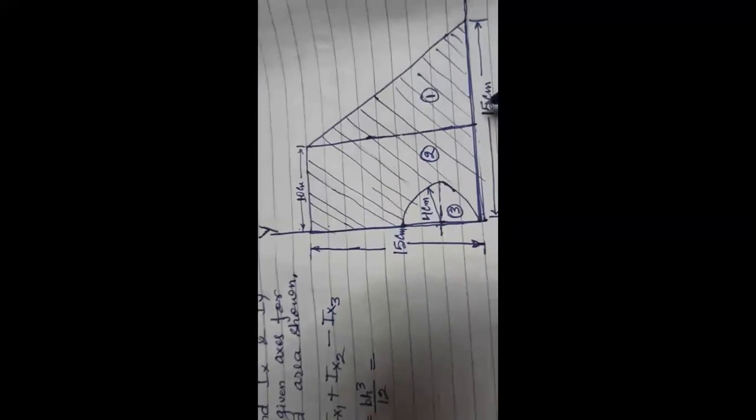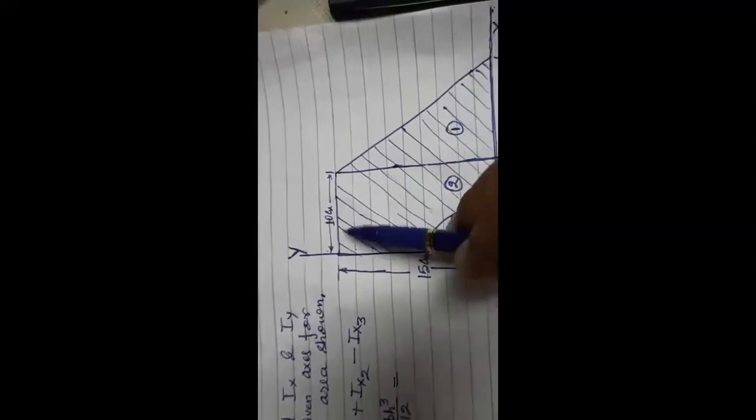The base is 15 minus 10, which is equal to 5, and the height is 15. So 5 into 15 cubed, divided by 12. So this is about the baseline, the x-axis.